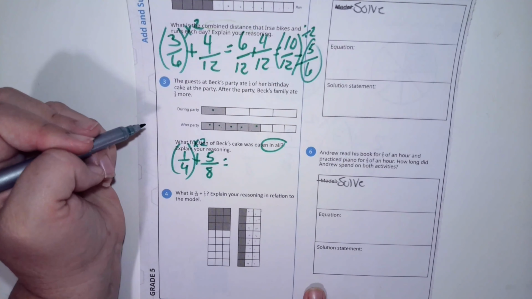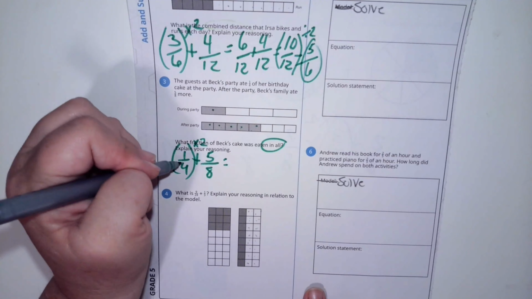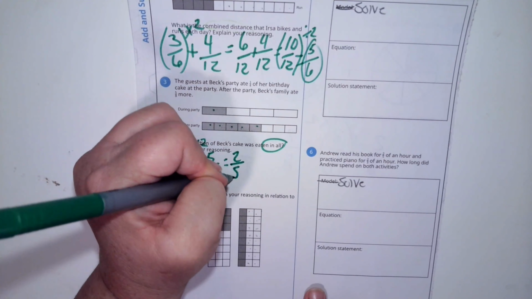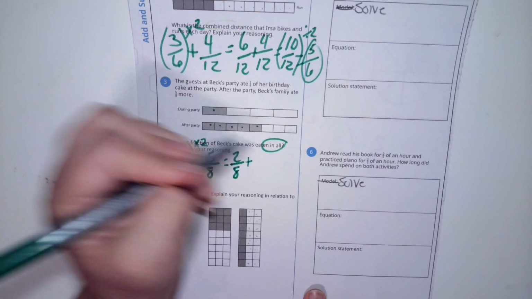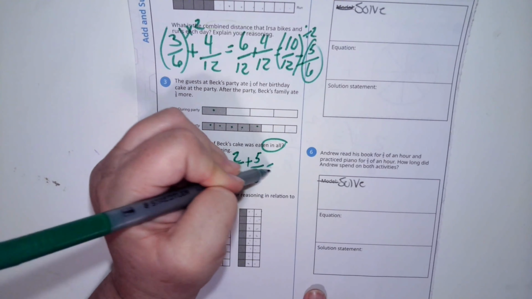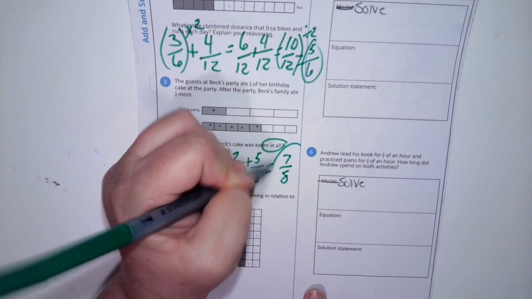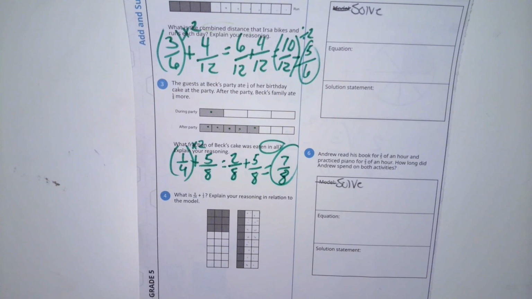If I multiply 4 by 2, I get 8. So 1 times 2 is 2, and I have 2 8s, and I'm going to add 5 8s, and that gives me 7 8s, and I cannot change that any lower. I cannot reduce it any lower than it already is.